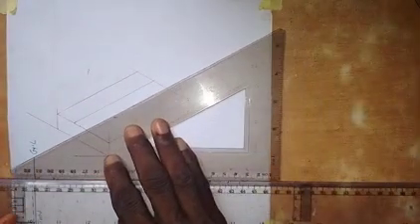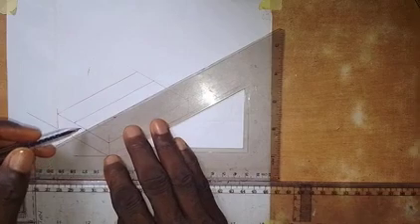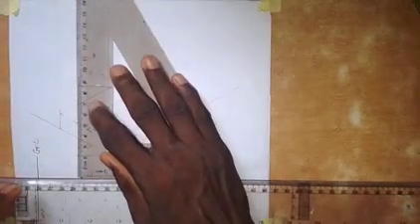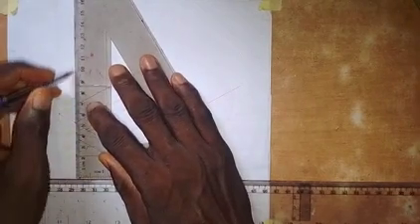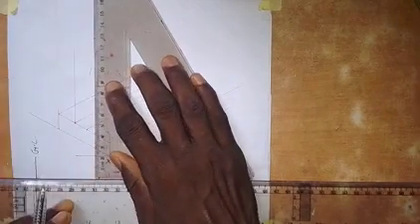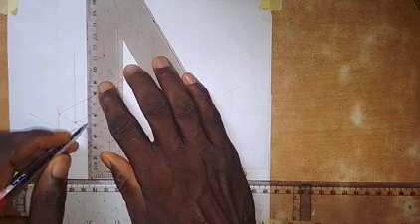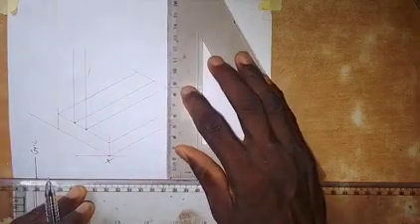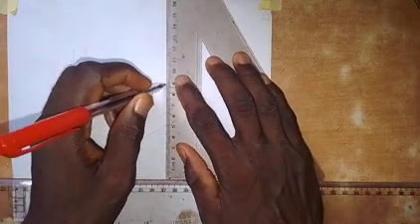Then at this point I will erect a vertical line, also at this point, and coming to this point I will erect a vertical line.